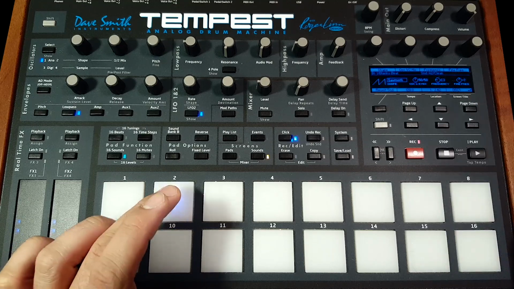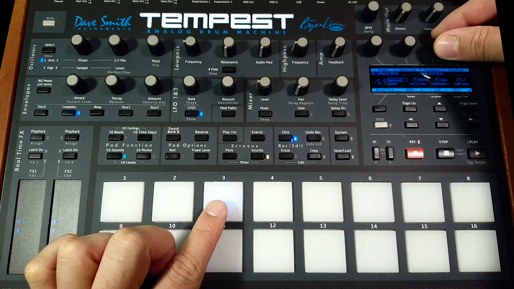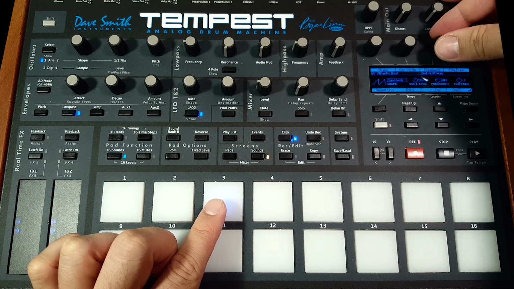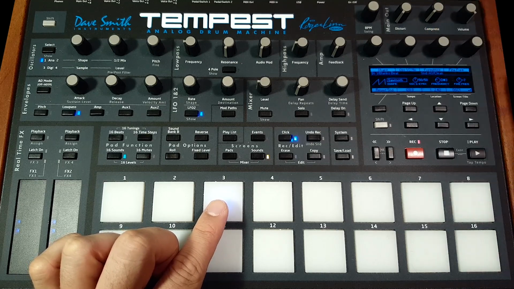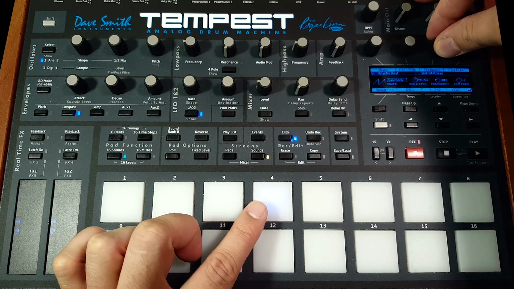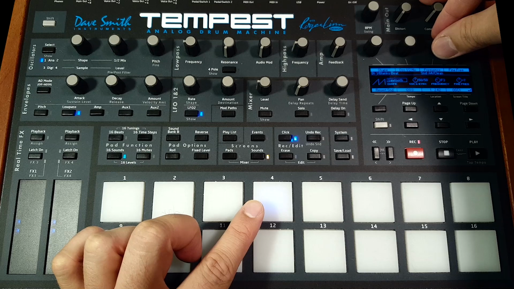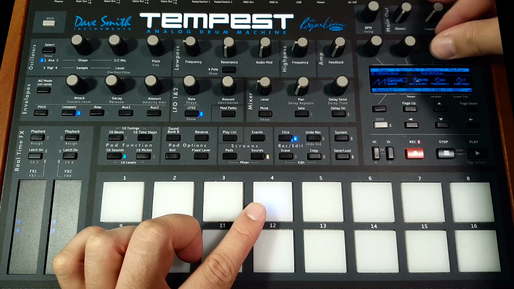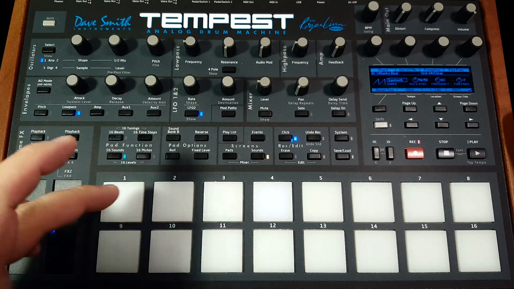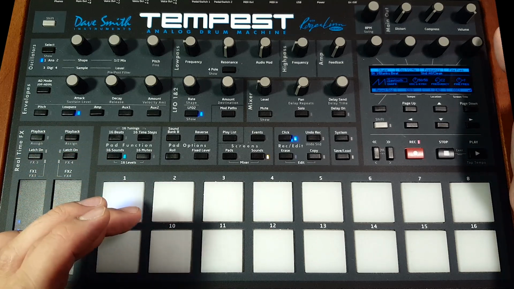This is a C minor chord, because on this pad I tuned it 1, 2, 3 semitones above. That's a minor third. And this one I tuned it 1, 2, 3, 4, 5, 6, 7 semitones above, and that's a fifth. And the last one, or the first one here, that's an octave below the root note, the bass.